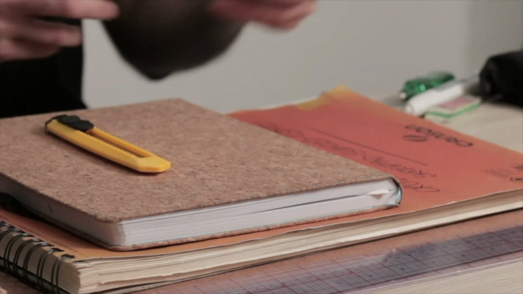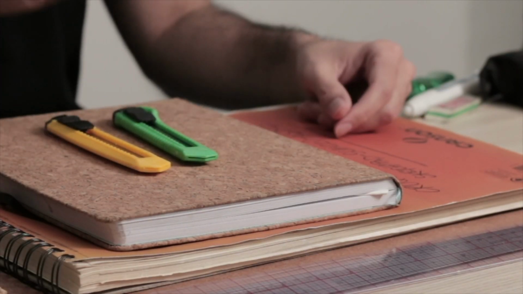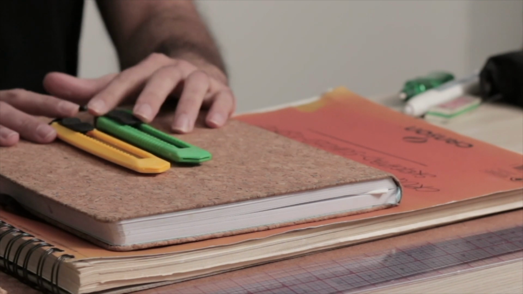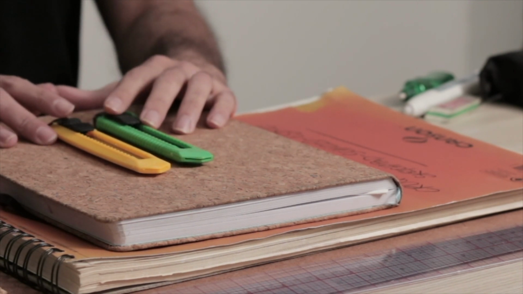What else do we have here? We have a couple of cutters, right? These are the cheapest cutters ever, but they do their job, right? We can get a spearheaded X-Acto knife, right? But these ones are for sharpening our pencils, and sharpening our graphite pencils, and everything else, right? Yeah, they do their work just fine.